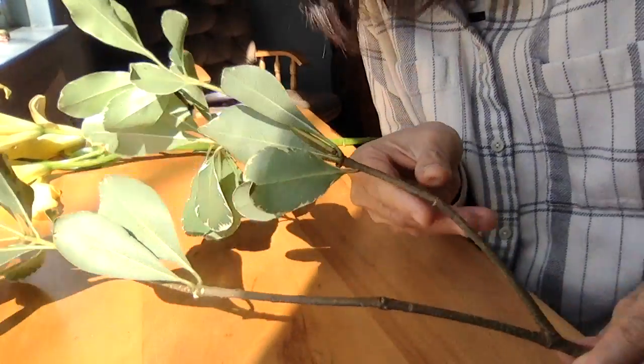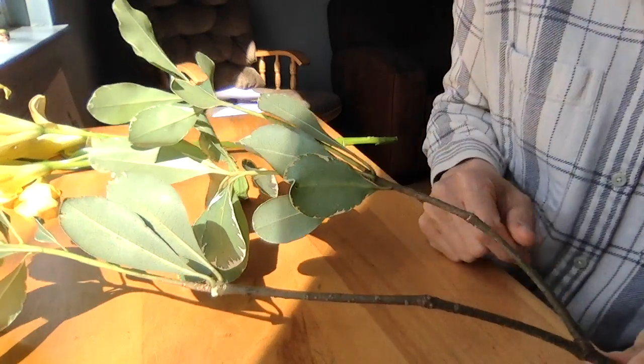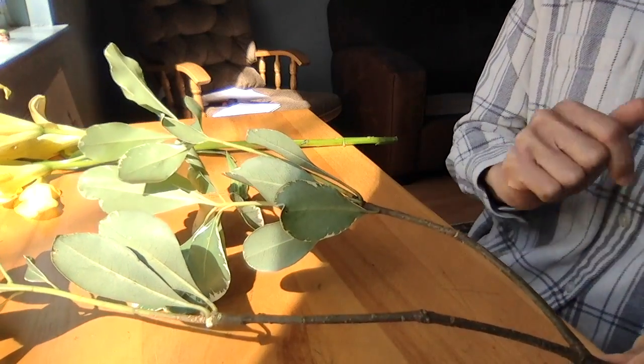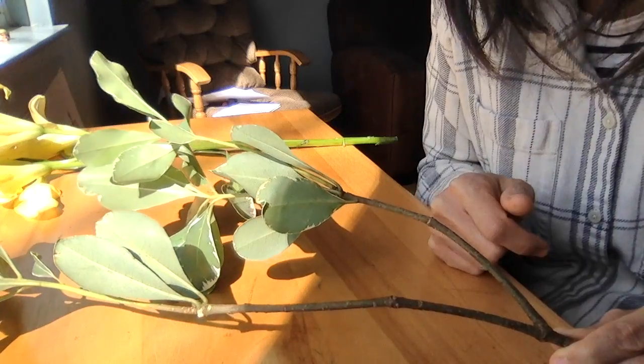Hello. Today what we are going to do is go over the main parts of a stem. We're going to go over the parts of a stem. So if you look closely, we have the stem. Okay? And what we are going to do today is explore the stem by naming its important parts.